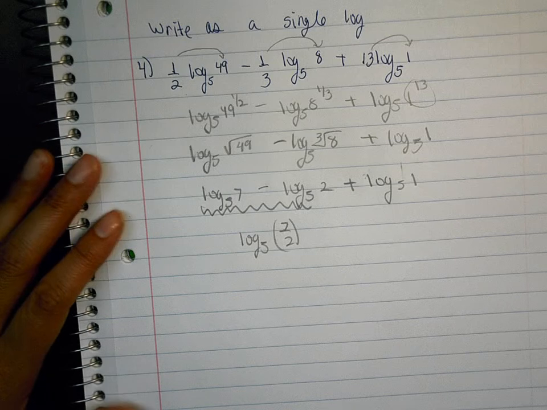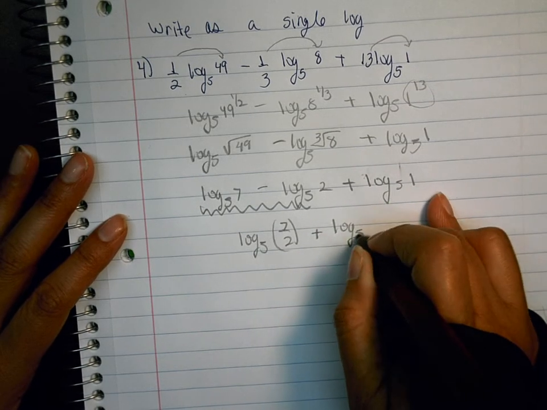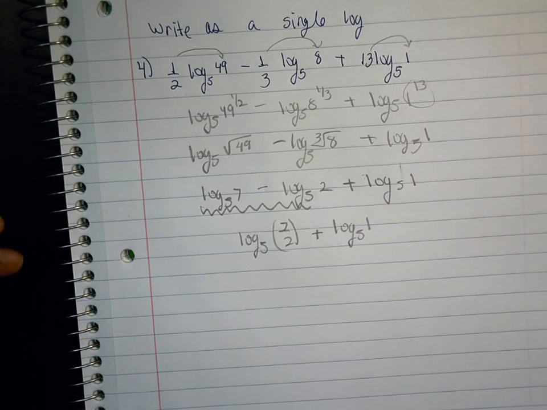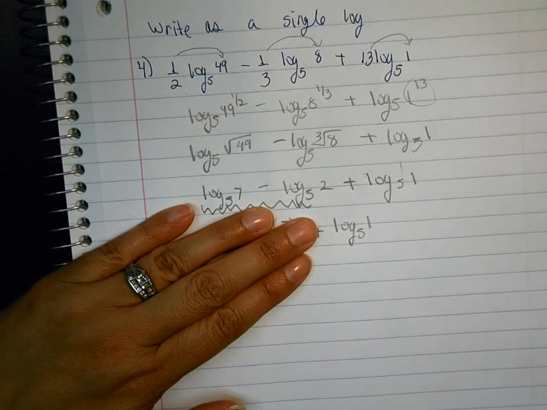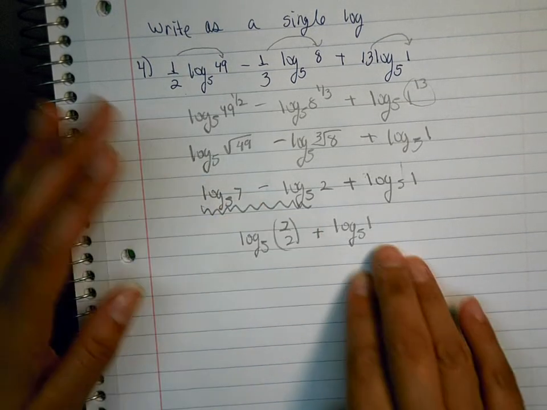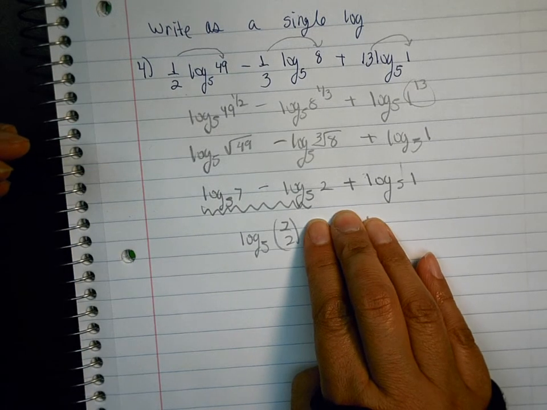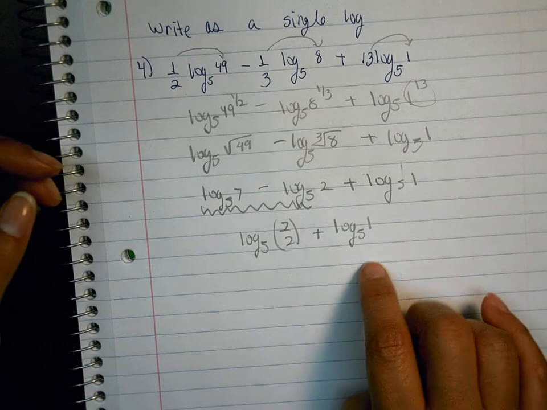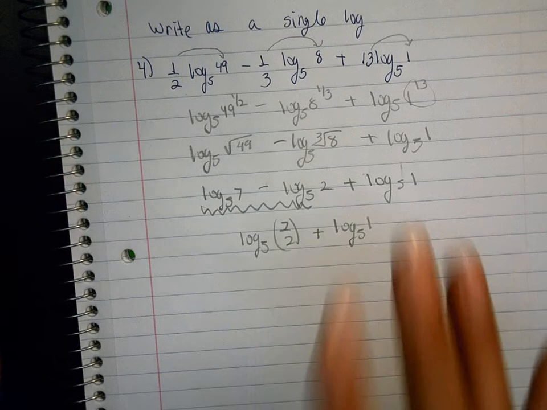Okay, plus log base 5 of 1. I'm going to condense these, but can anybody tell me what log base 5 of 1 is? 5 to what power is 1? It's 0. So really, if that is 0, that should be my answer, right? Yes or no? If this is 0, is that my answer? Should be. I'm still going to condense it just to see what happens.